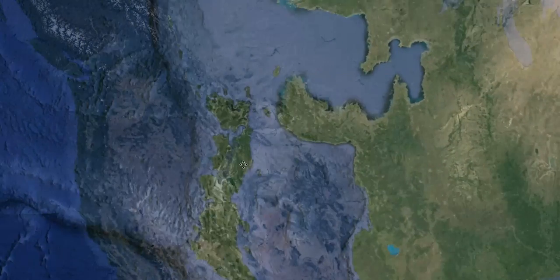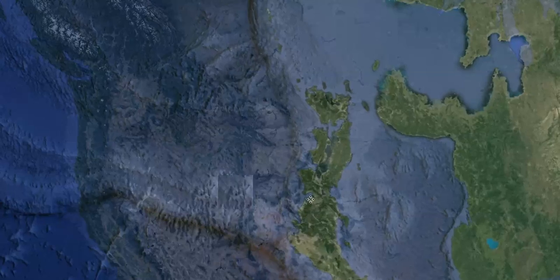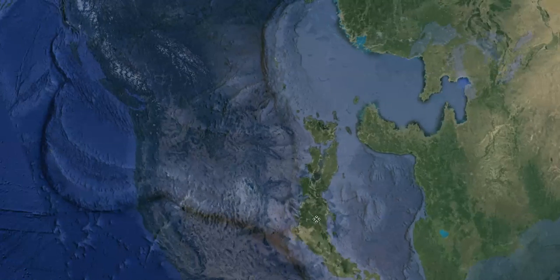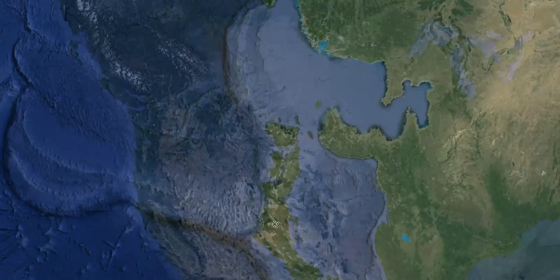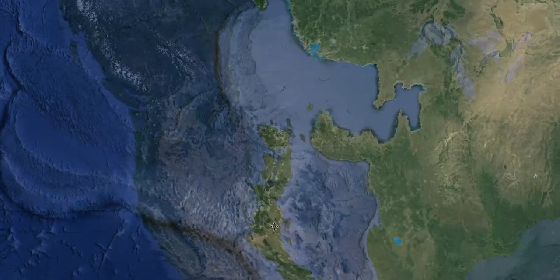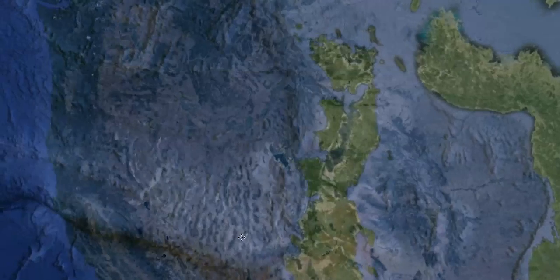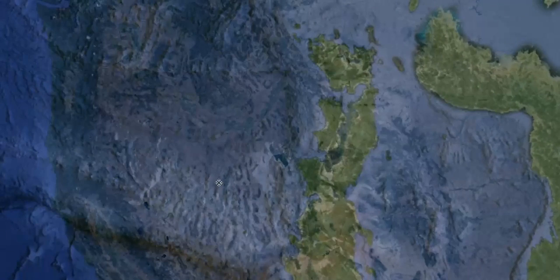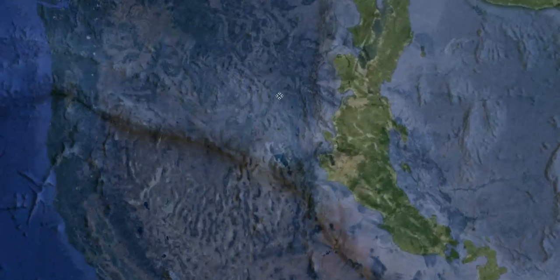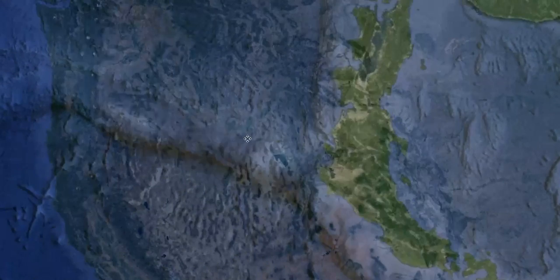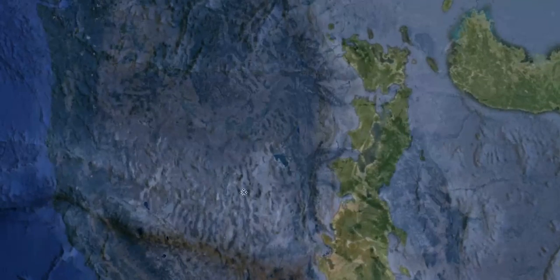Okay, so here we go. Let me bring this in. You can see the textures here. See that, the ripples and stuff like that. You can see they're going the same direction. They're the same distance apart from one another.